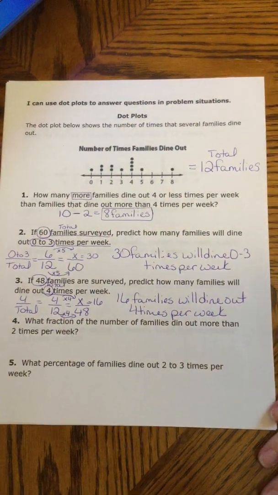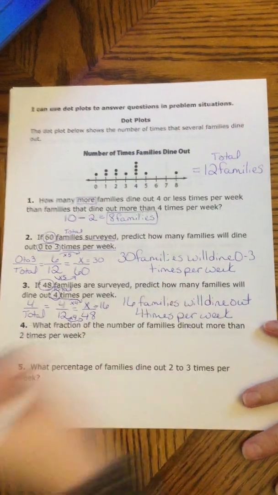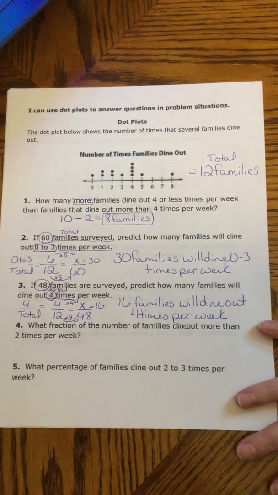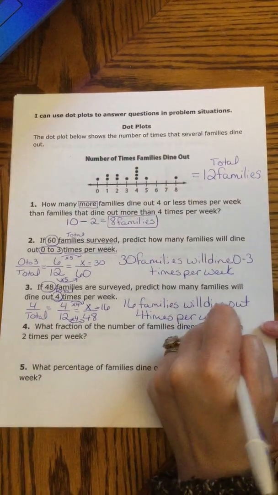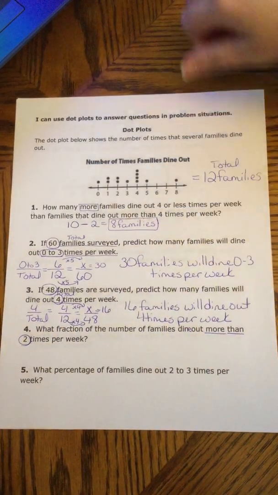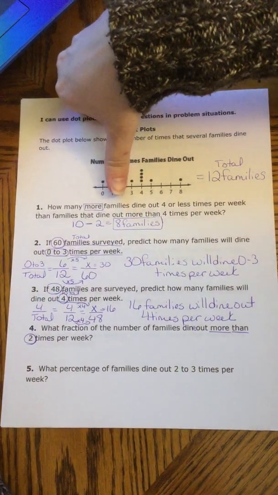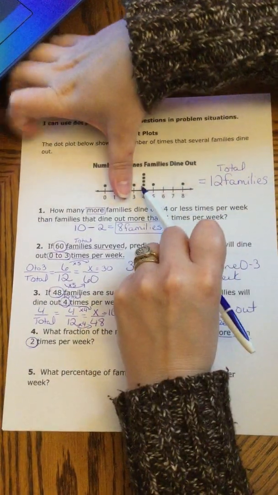All right, number 4. What fraction of the number of families dine out more than 2 times per week? Okay, so it wants more than 2. Does that include 2? It says more than 2. 2 is equal to 2, so we're going to exclude 2. So we're going to count from here on over.